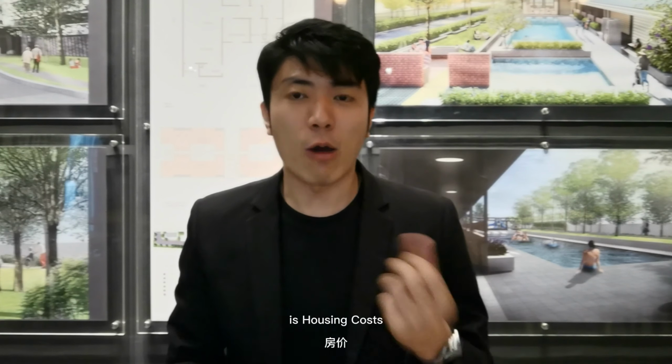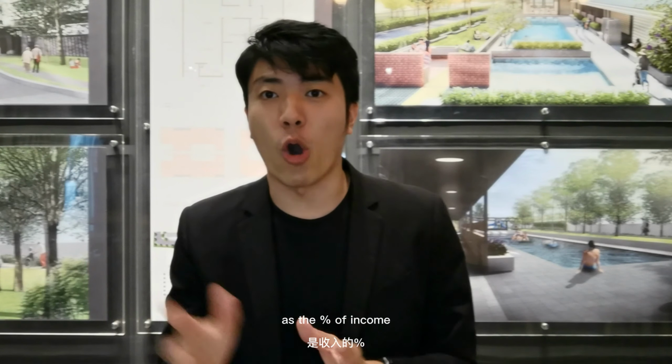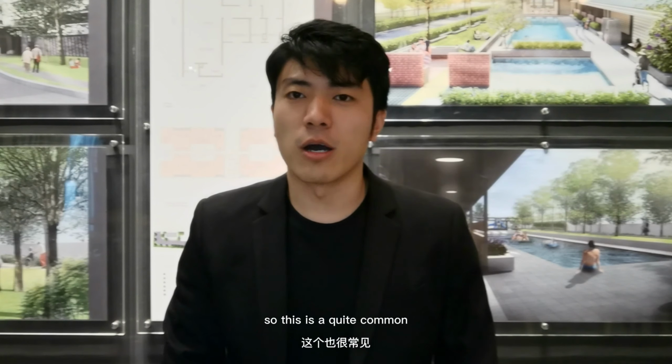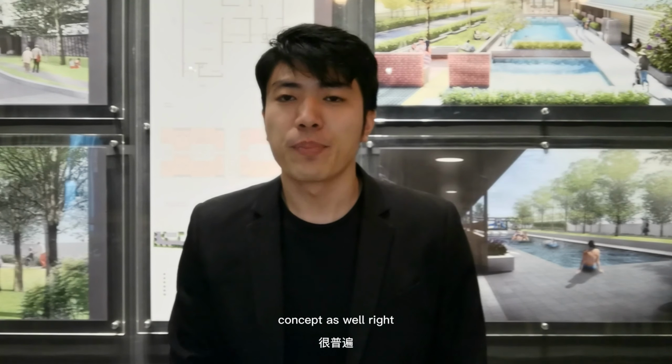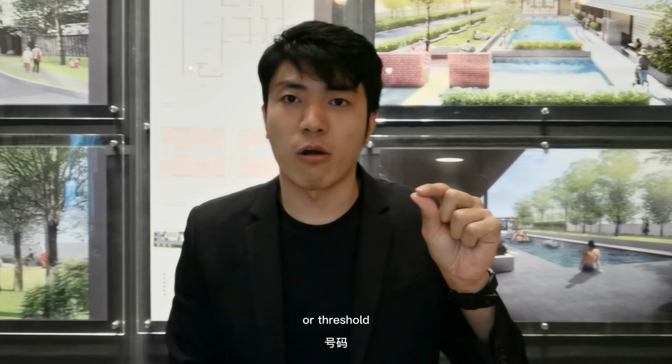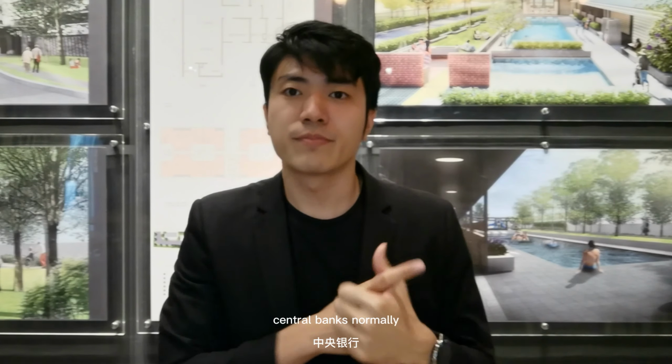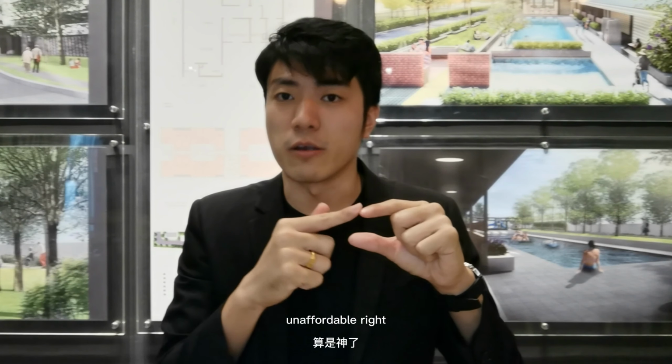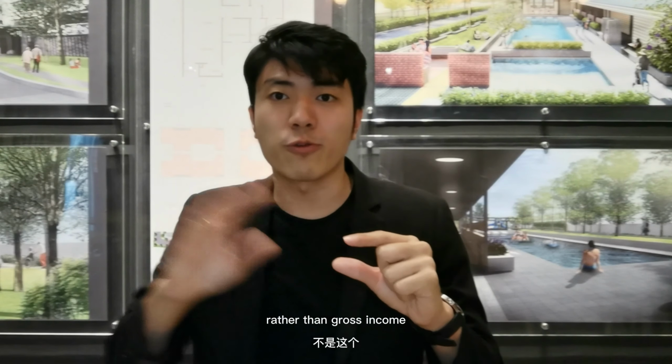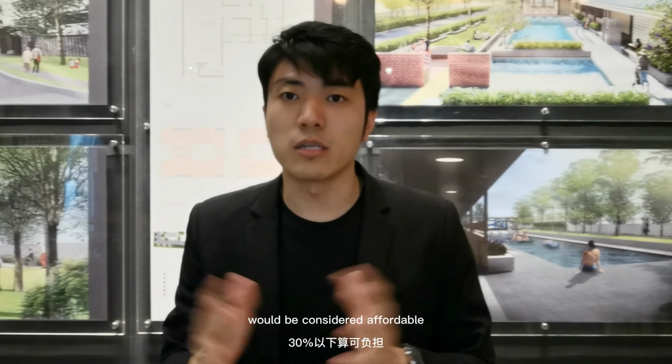Method number 2 is housing cost as a percentage of income. This is quite a common concept as well. You have a certain guideline or threshold normally set by the central government or central bank. Say in the United States, they roughly use a 30% guideline out of your 100% income. So above 30% is considered unaffordable. Below 30% of the net income, in this case they use net income rather than gross income, would be considered affordable.